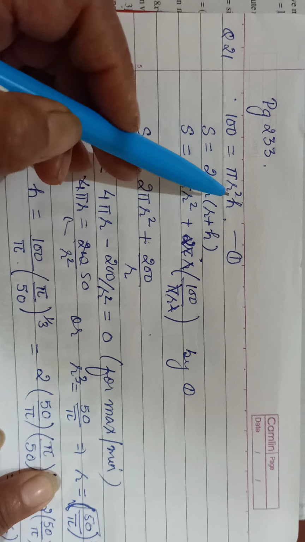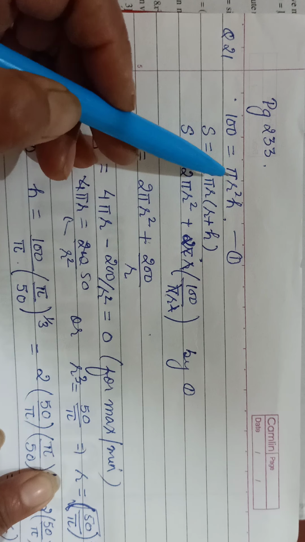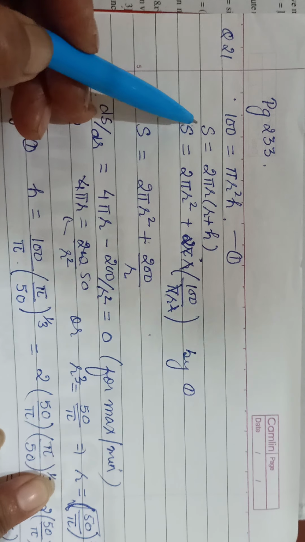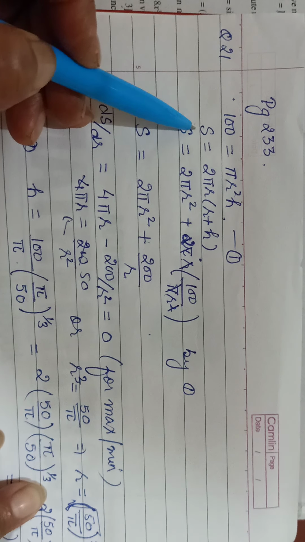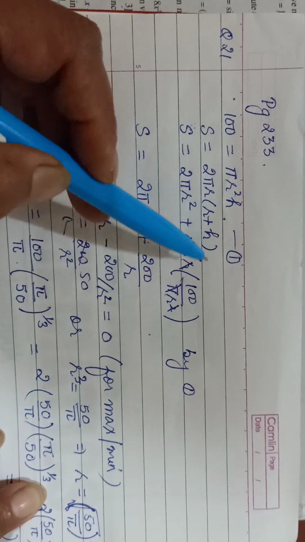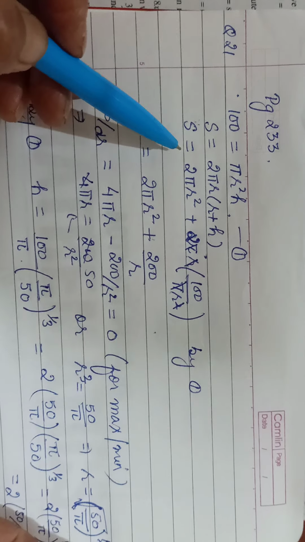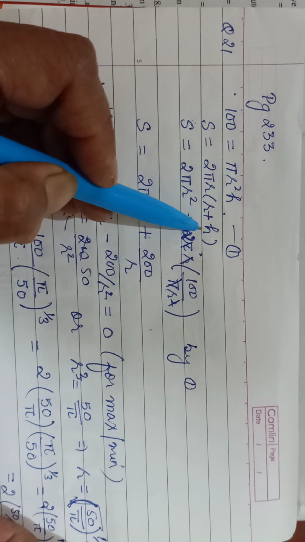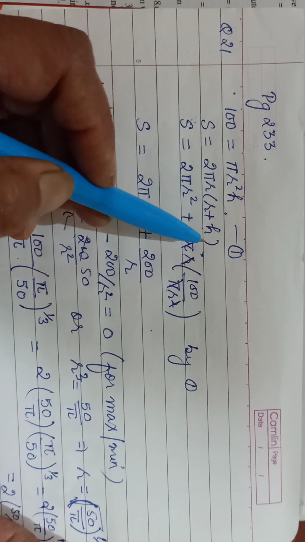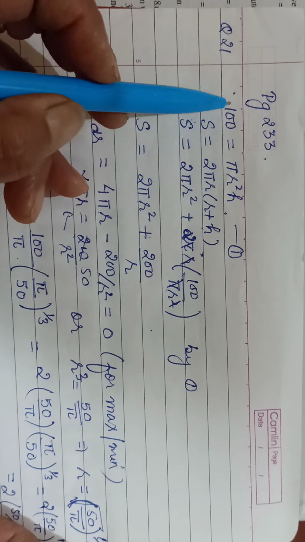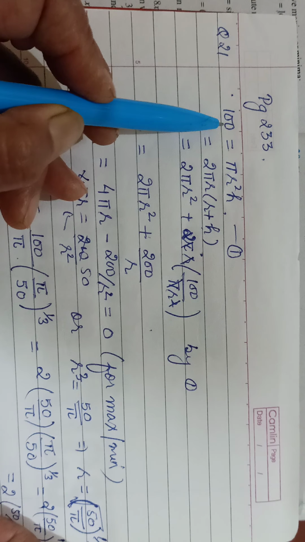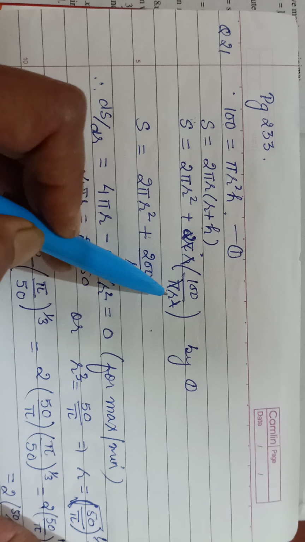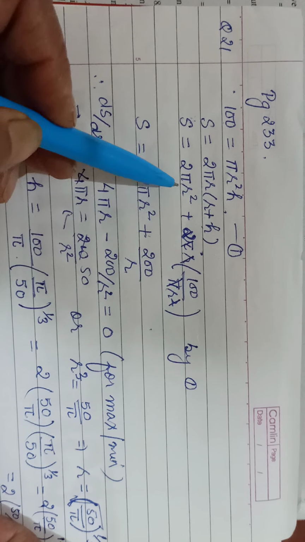100 is equal to volume, and we know for a cylinder it is pi r square h. Surface area is what we have to minimize. That is 2 pi r times r plus h. We know that formula. So differentiating, no, not differentiating. First, of course, we'll have to replace h out here. Rather than replacing r, h was to be easily replaced. So h from here will become 100 upon pi r square. So that I have substituted here.